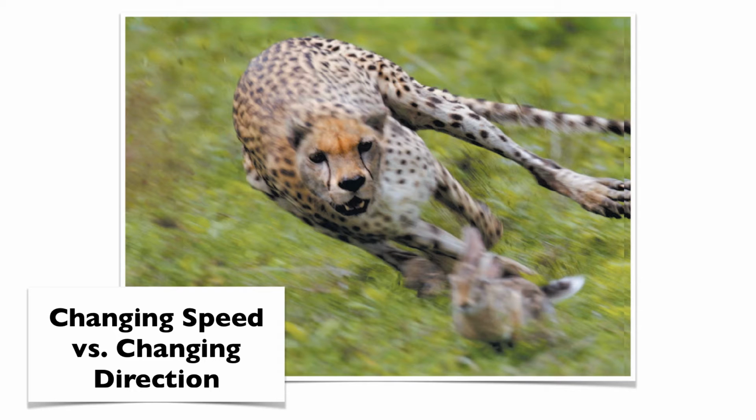Now, we've talked about acceleration this way. Acceleration is equal to change in velocity divided by a time interval. We know that that's true, but velocity is a vector. Direction makes a difference. And so as a consequence, if you're changing direction, that is an acceleration just as clearly as changing speed is. And some animals, like the cheetah here, really excel at changing speed.